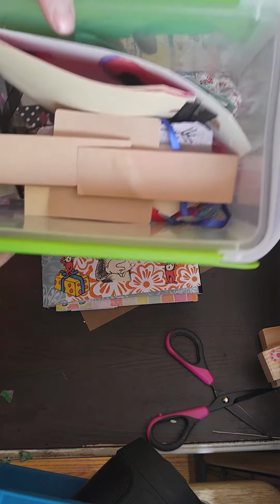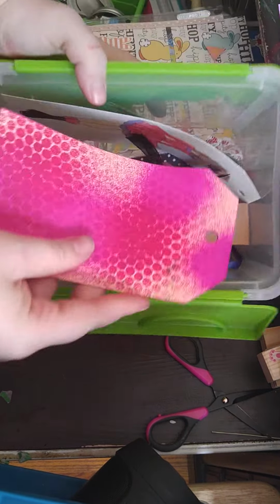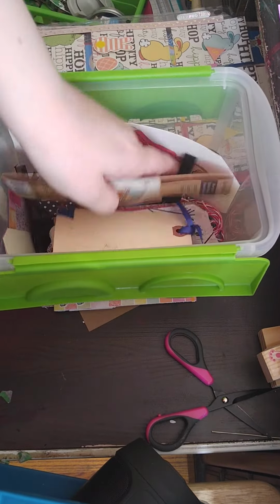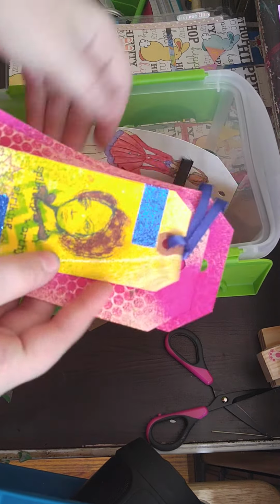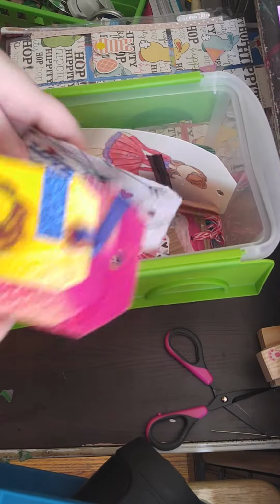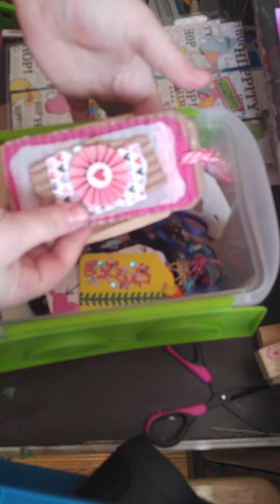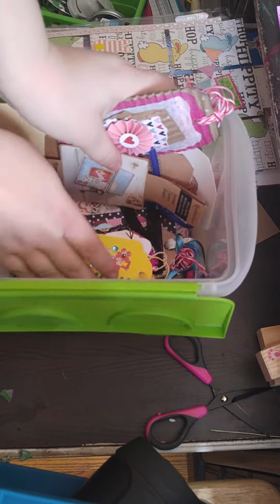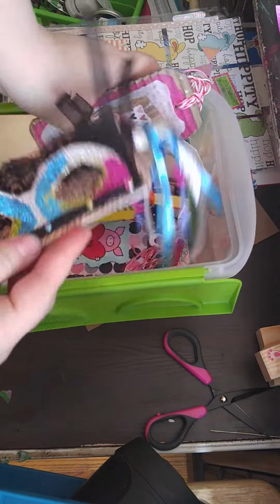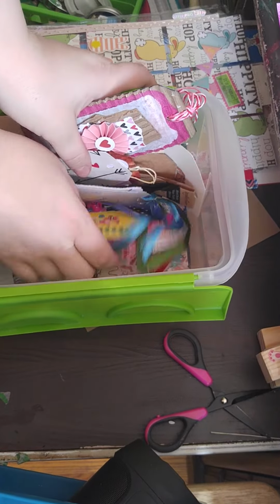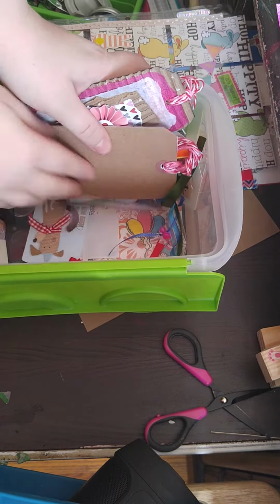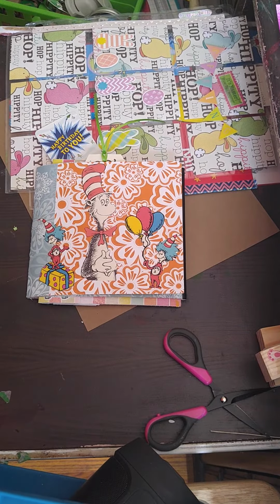Alright, so then I have this lovely box of tags that are either partially completed. We got completed tags that I can just convert to a mail tag. Tags that I've gotten in swaps are also in here, like this I got from a swap. I got this lovely Mardi Gras tag from a swap. So that's what's in this bucket, and I just keep all of my tags there as I create them or start them.